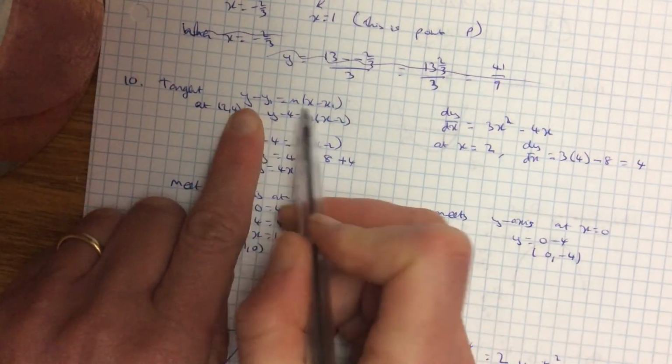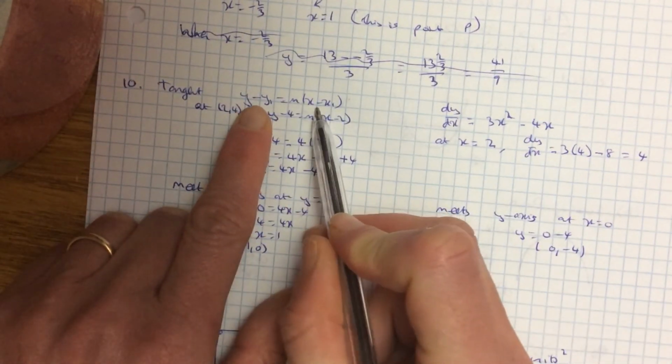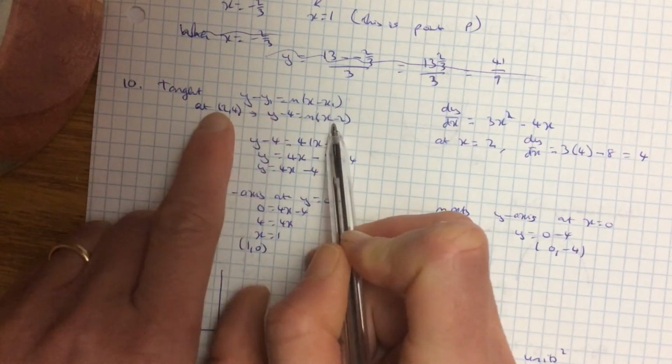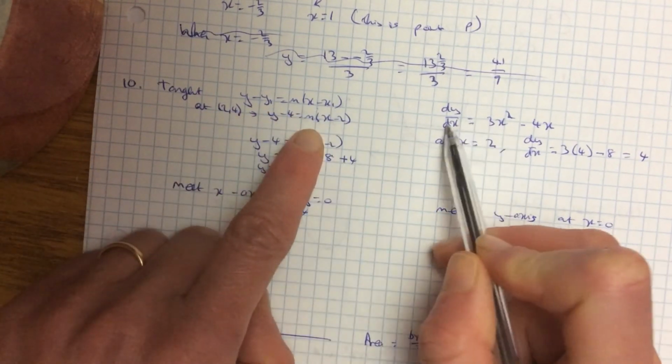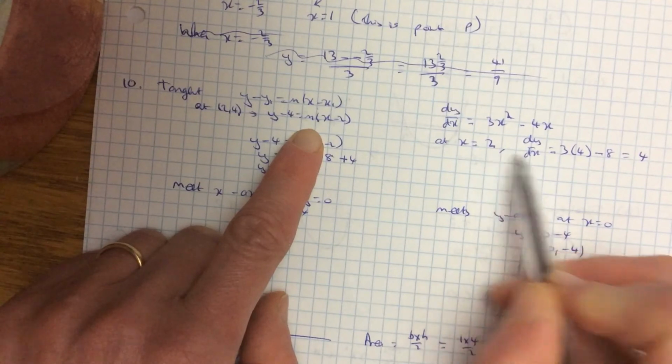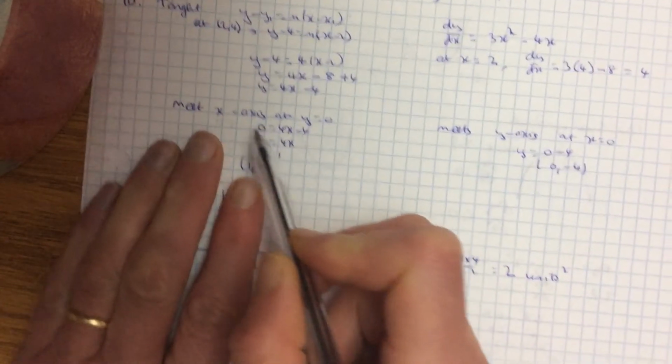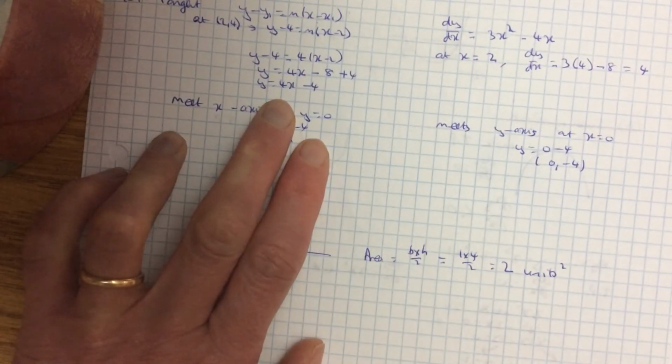So let's work this out. Tangent, always write out your formula to structure your work. Put in your x, put in your y, go over to the side, do dy by dx, put in your x. And you've worked out your tangent.